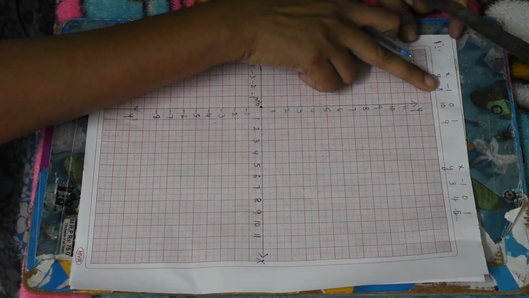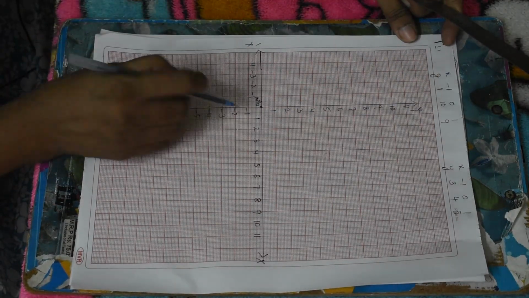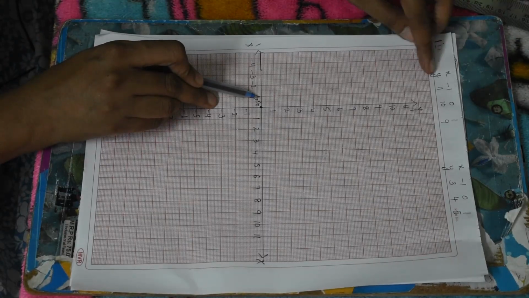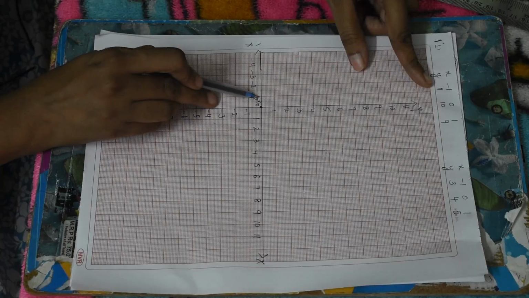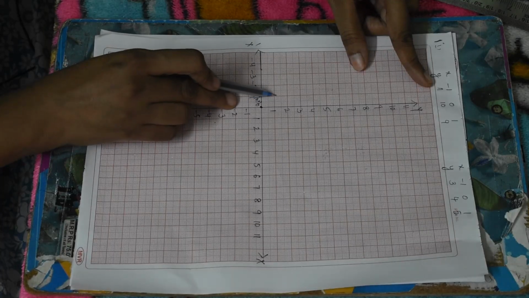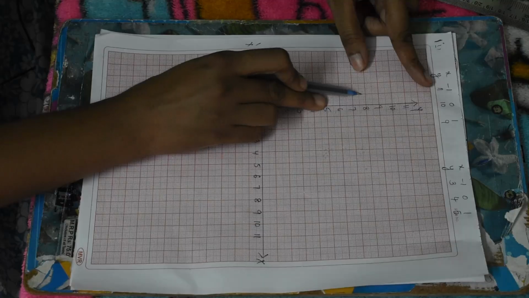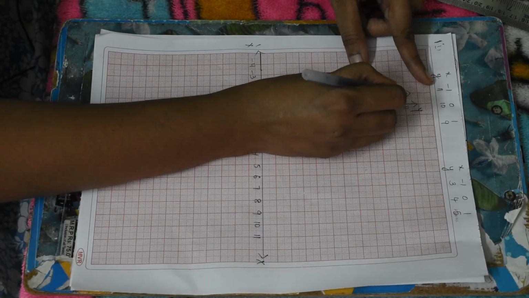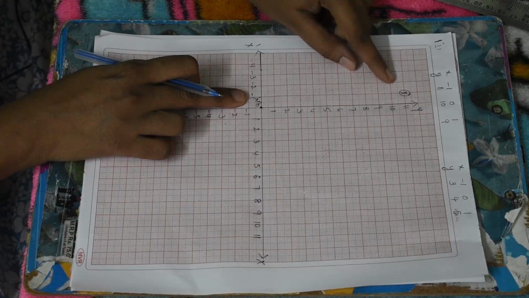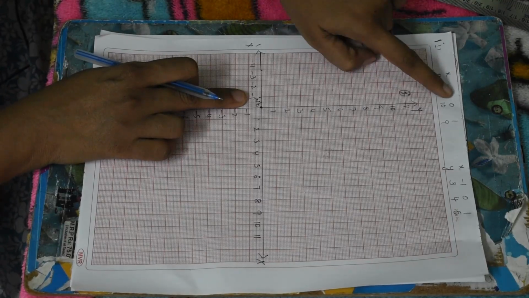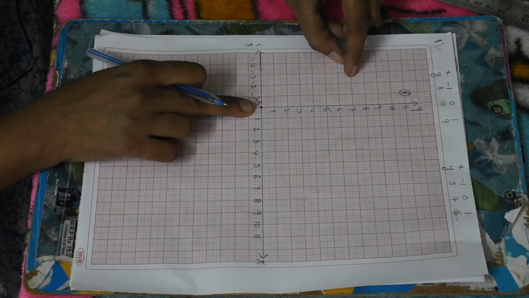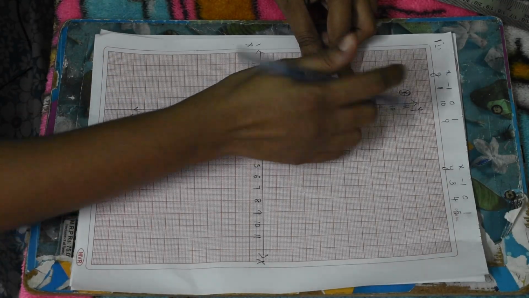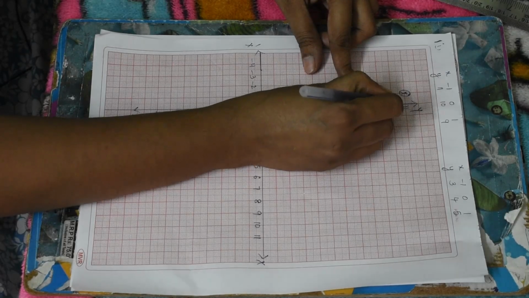So for x, what is the value? Minus 1 means x dash. Here minus 1 is here. For minus 1, what is the y value? 11. So we should go in this direction, 1, 2, 3, 4 and so on up to 11. So this is the point for minus 1, 11. Next 0, 10. So where is 0? Here. 0 is here. So go straight 1, 2, 3, and so on up to 10. So the point is here.